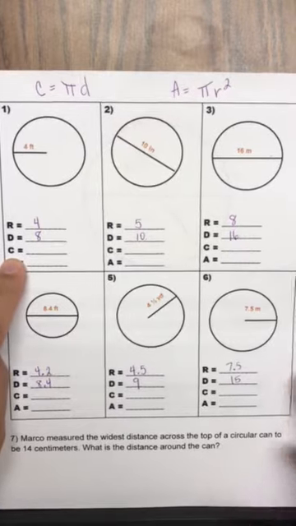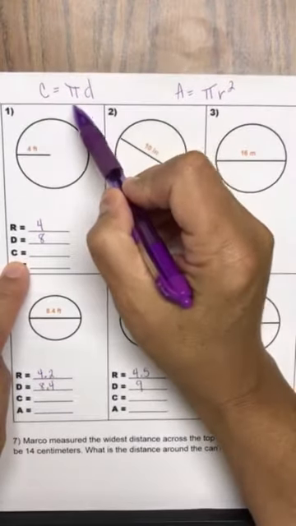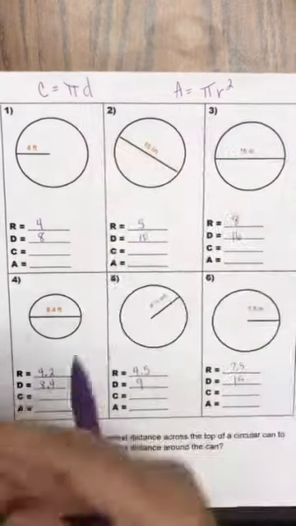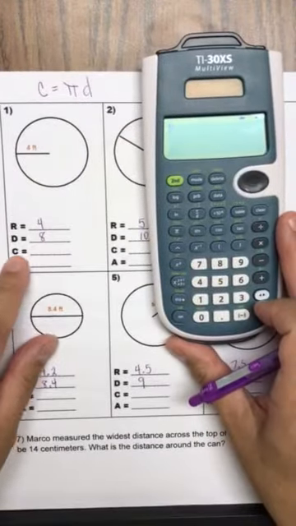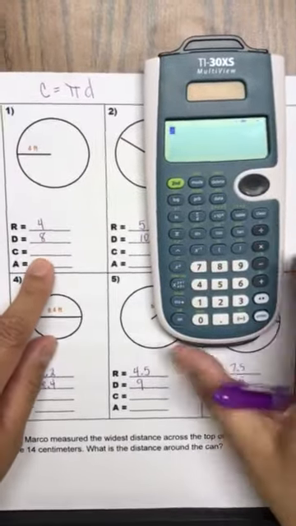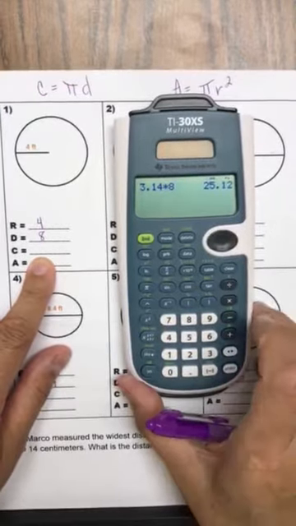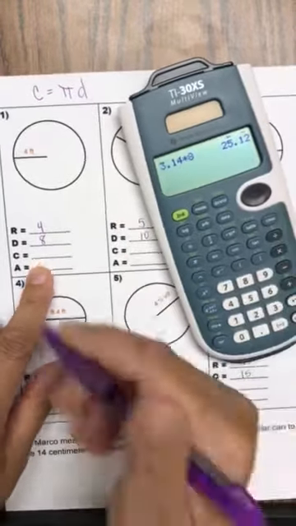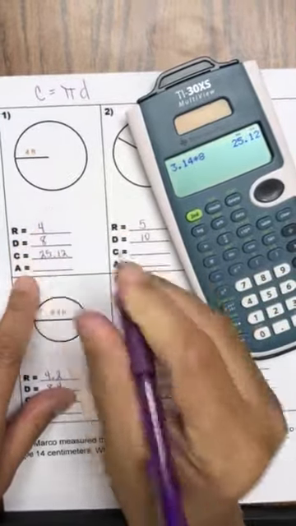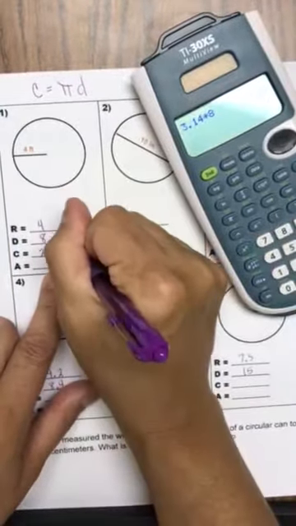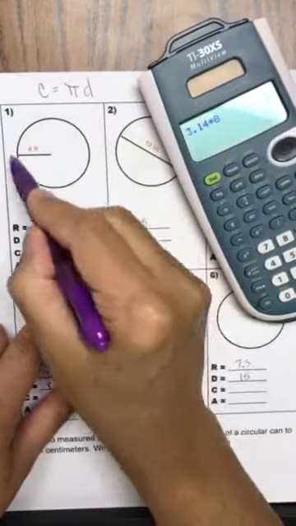So circumference, I need to have pi times d. So that's 3.14 times the diameter. So for circumference, I'm going to take my calculator, 3.14 times d, which is 8, and I get 25.12. And that is feet. That's the length going around the circle.